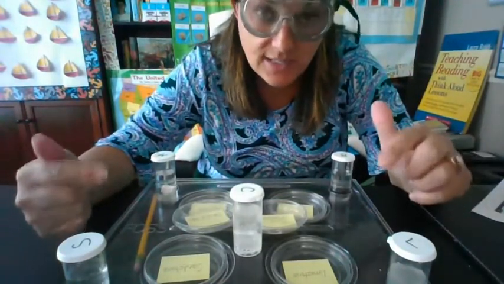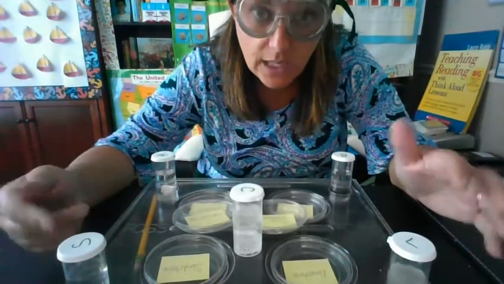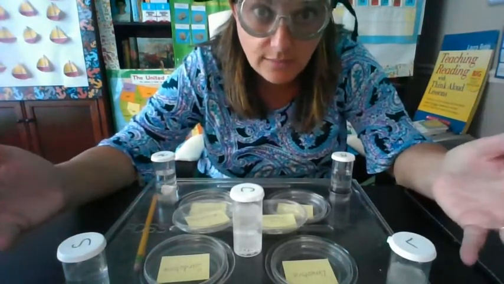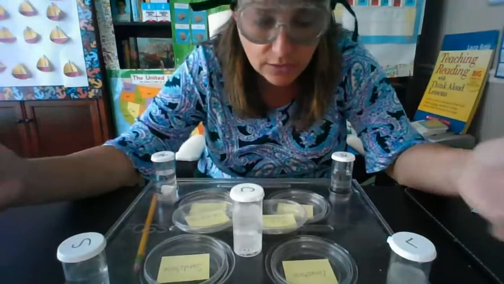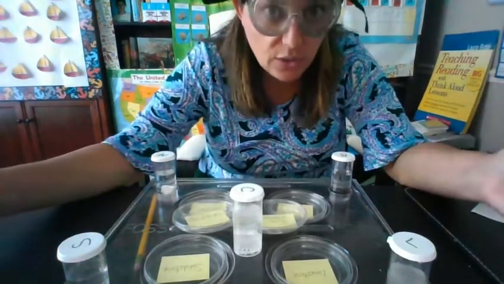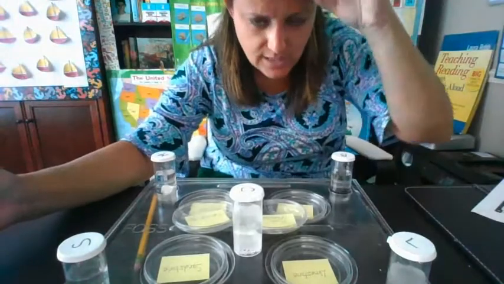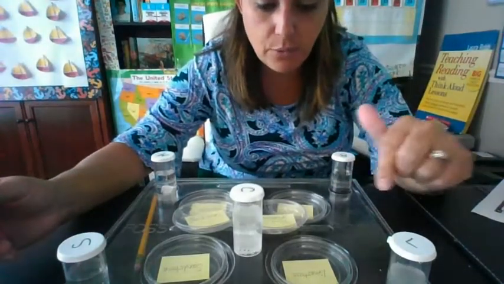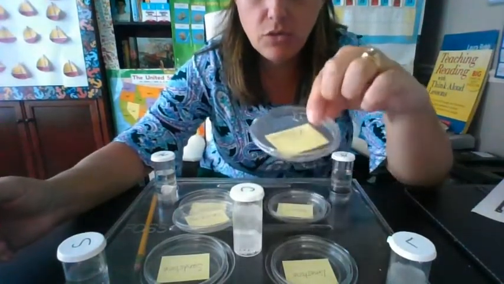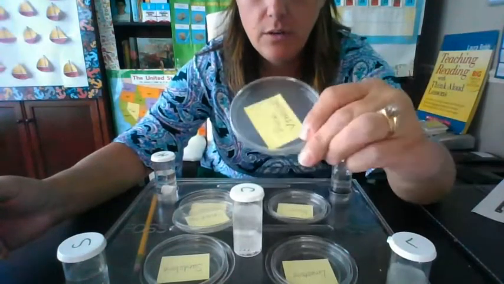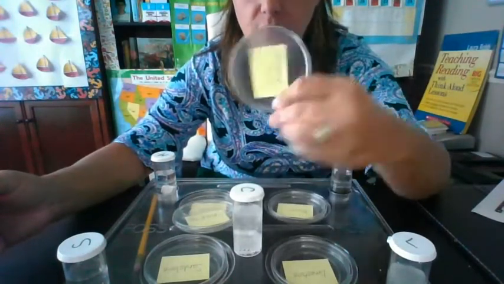We're going to take the vinegar, which is a liquid, just like water is a liquid. It even looks like water, but it certainly doesn't smell like it. And we're going to take each of these samples. We're going to take a petri dish with pure vinegar in it.